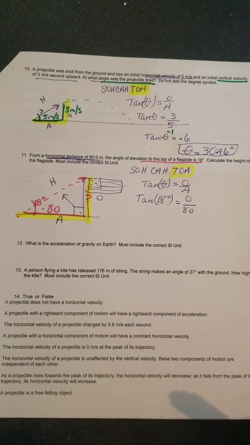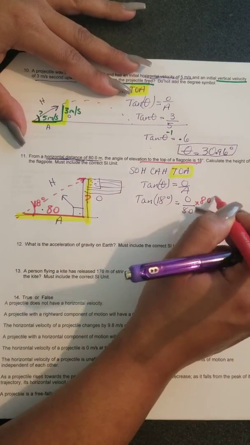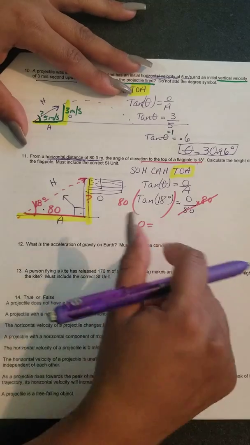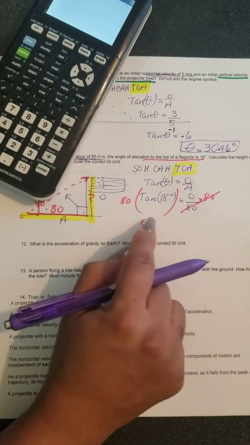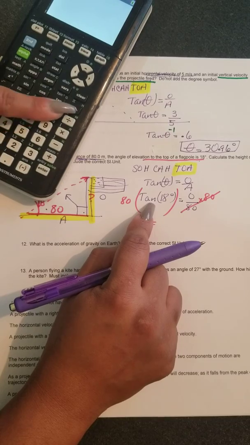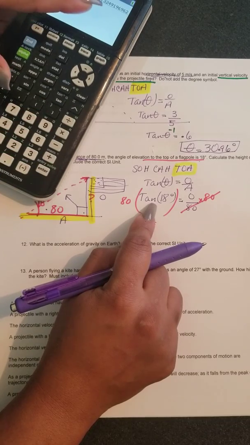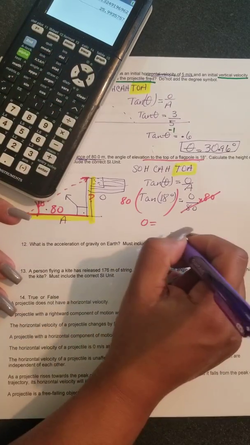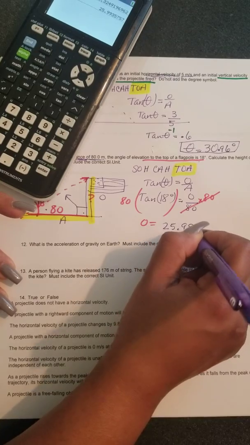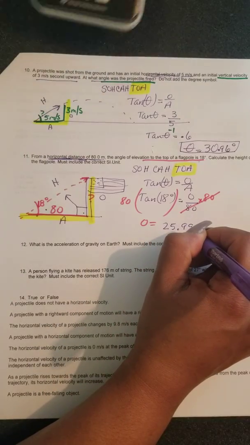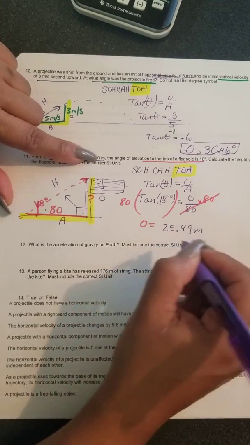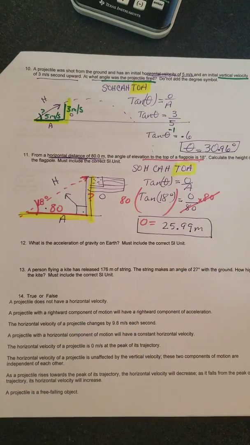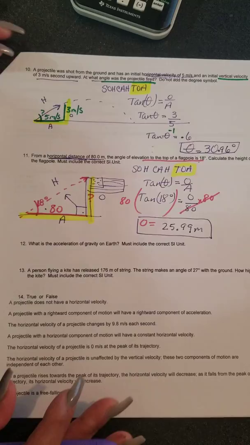We're going to use our basic algebra to solve for this. Multiply this side by 80. That cancels. Multiply this side by 80. The opposite leg, or the height of the flagpole. First, I'm going to get tan of 18 degrees equals 0.3249. Multiply that by 80. 25.99. It says use your correct SI units. This is meters tall. Some of us rounded to 26 meters. That works too. Let's keep going.